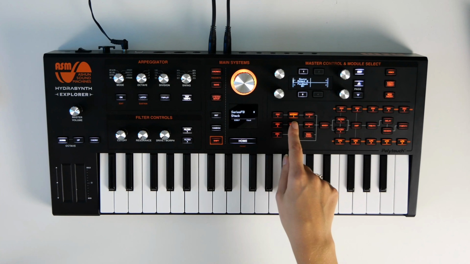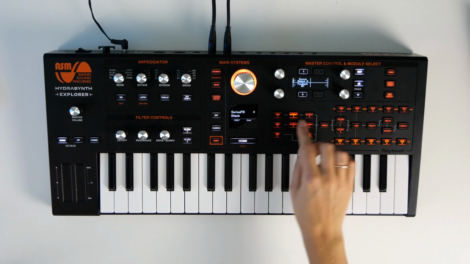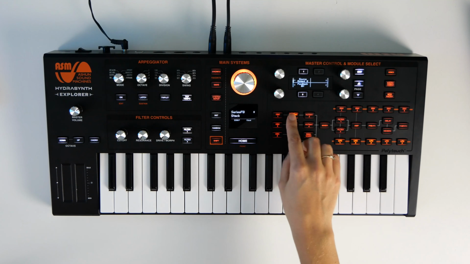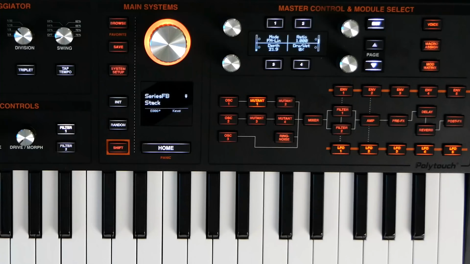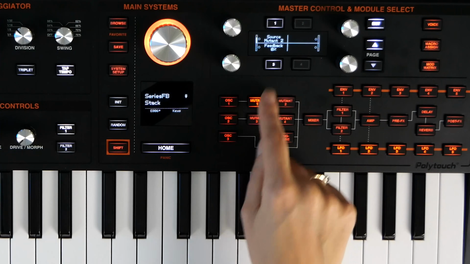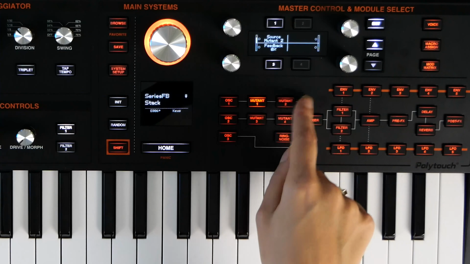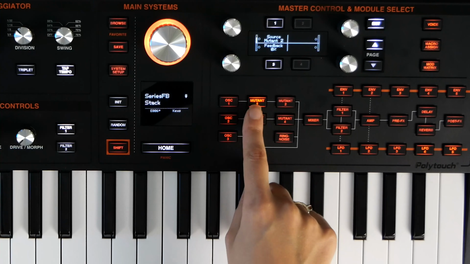So here I have my same simple sine wave as my oscillator, and I've set it up so that the source for mutant 1 is mutant 2. Okay, so to start, I'm going to keep things really simple, and I'm not going to turn up the internal feedback on Mutant 1. All I'm doing is selecting Mutant 2 as the modulation source for Mutant 1.